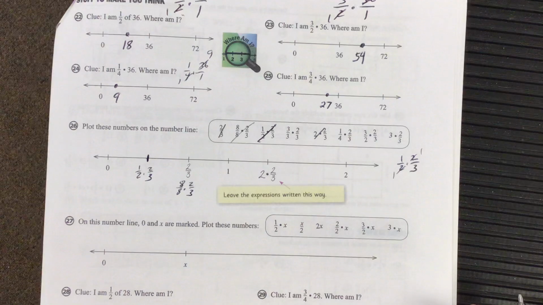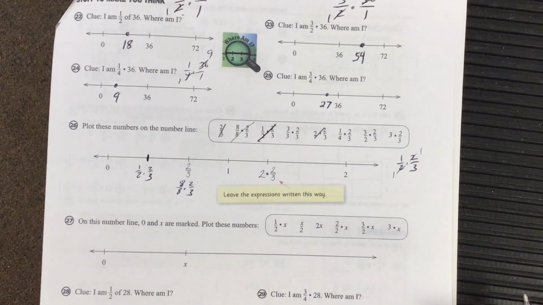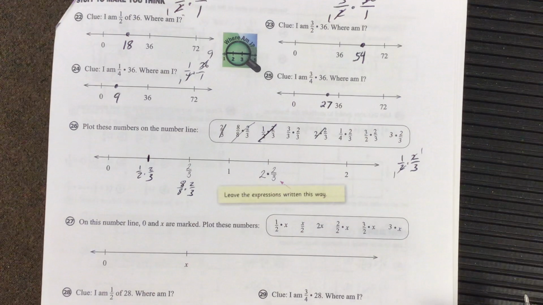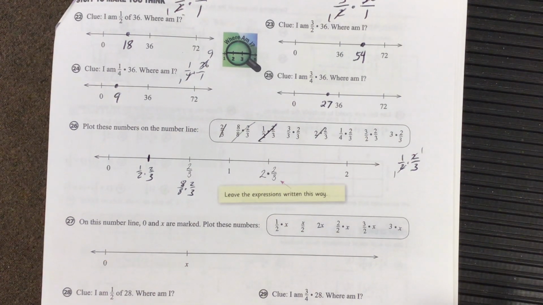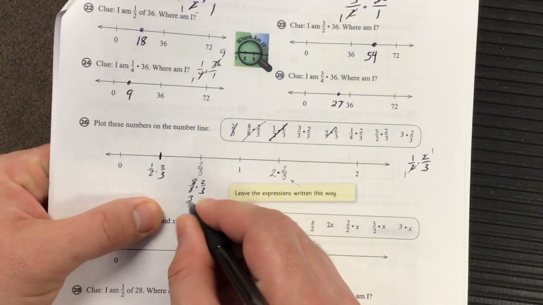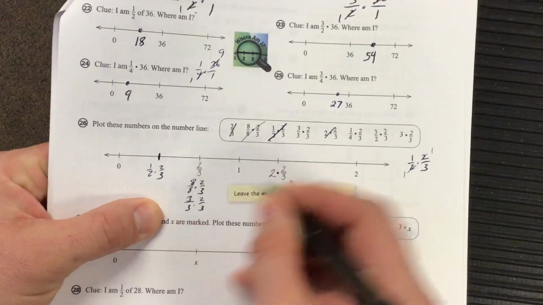Madison, 3 over 3 times 2/3. 3 over 3 is the same as 1, Madison. So 1 times 2/3 is just 2/3. So that one's going to go right there as well.